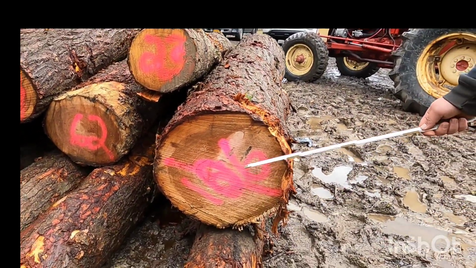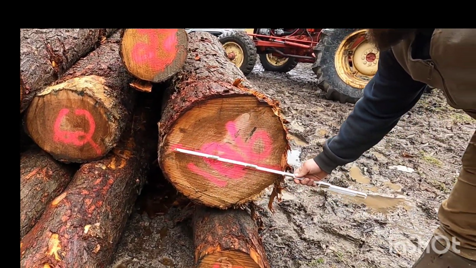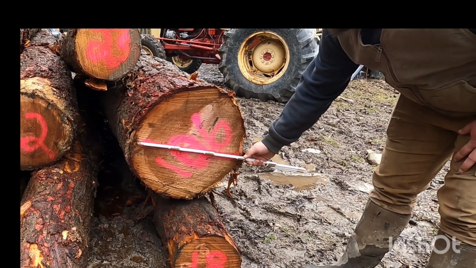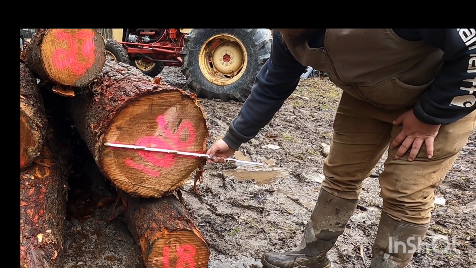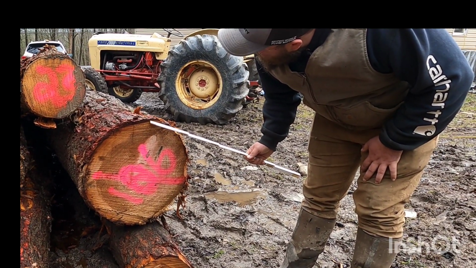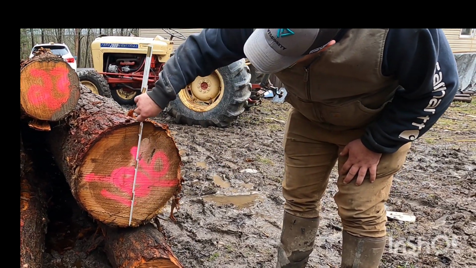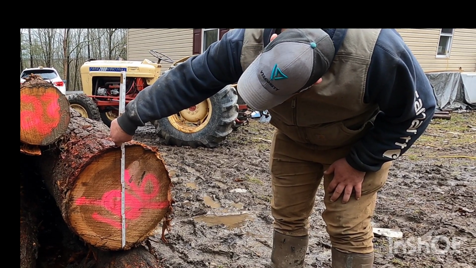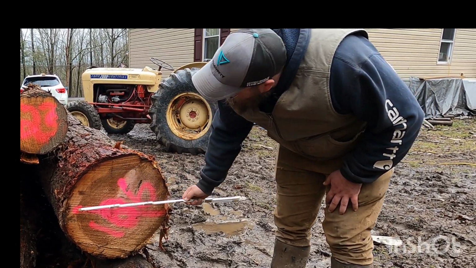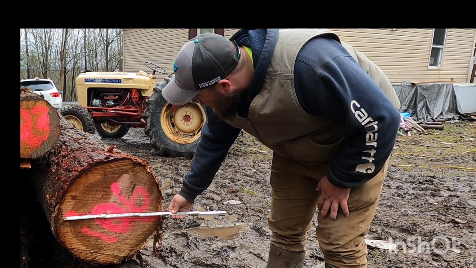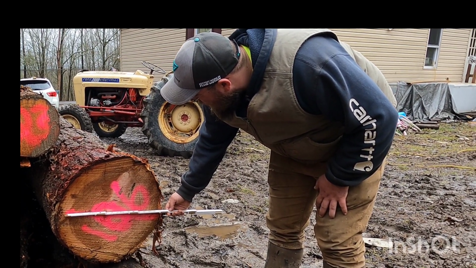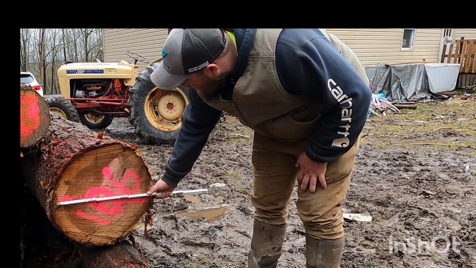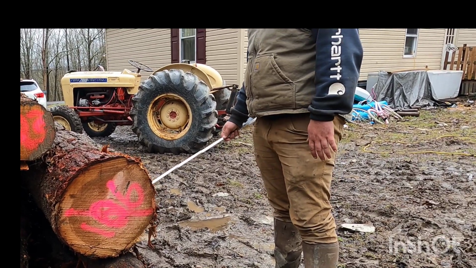You want to find the smallest end. So we're gonna go here to here. That's our smallest end, inside of bark to inside of bark. So if you look down, you got this bark, and here you got bark. So we'll measure it up. We got 19 there, but here we got about 17.